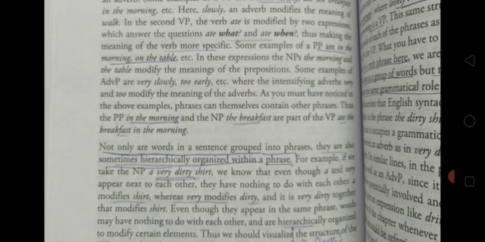Some examples of adverb phrases are very slowly, too early, etc., where the intensifying adverbs very and too modify the meaning of the adverbs slowly and early. It is talking about early, and it is talking about slowly. It is an adverb. That's why it is known as an adverb phrase.